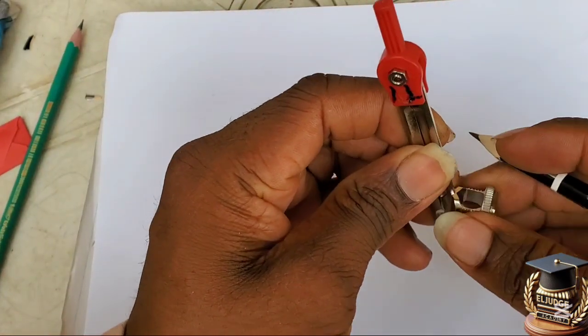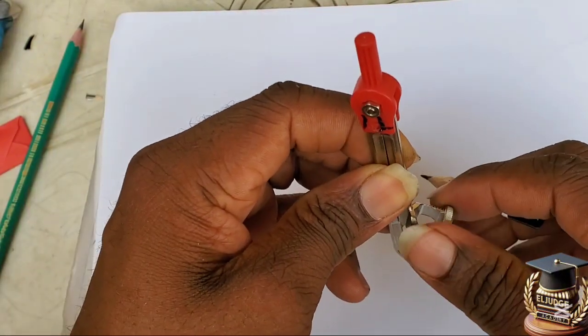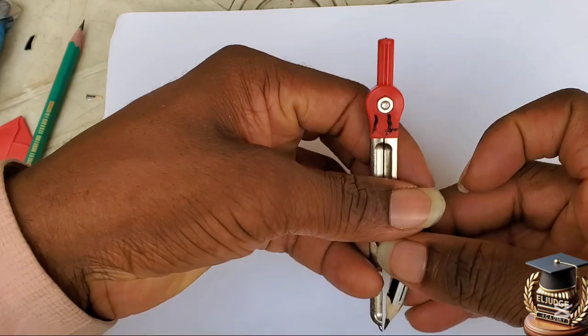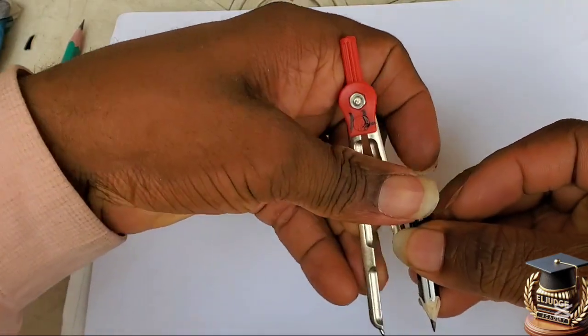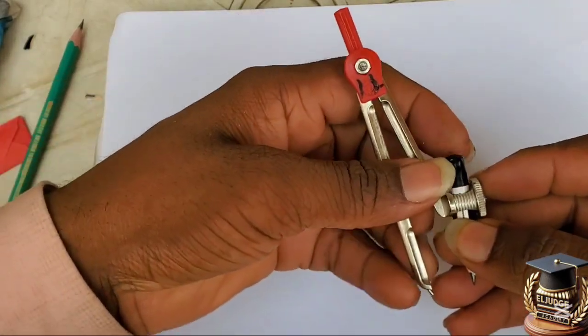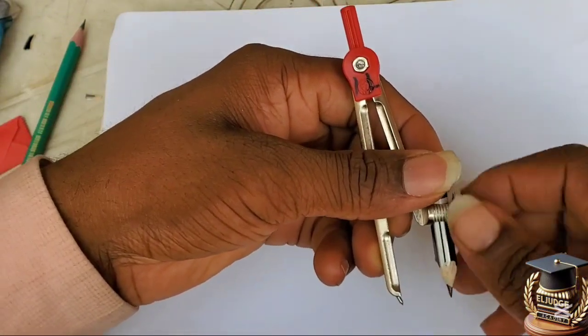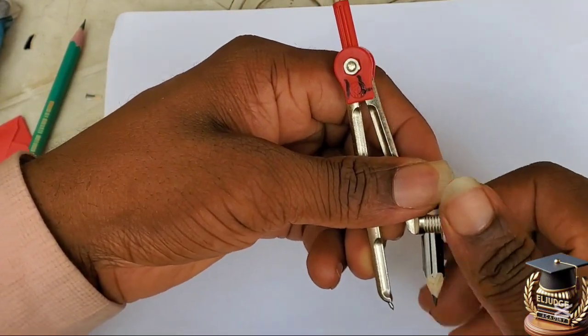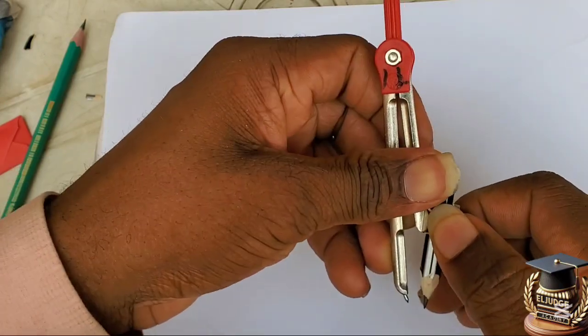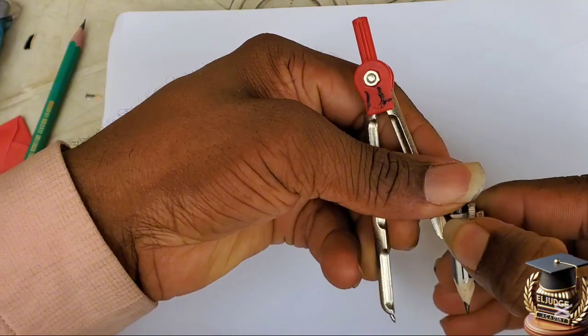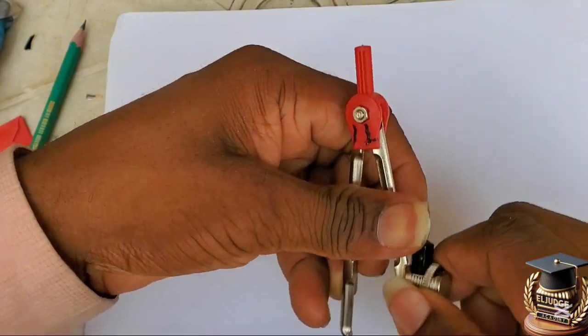So I'm going to use this one. This is a small pencil, so you attach it into your compass, and when you're setting your compass, you make sure that the pencil is not too long, almost of equal length, so that you can have a good balance when you're drawing.